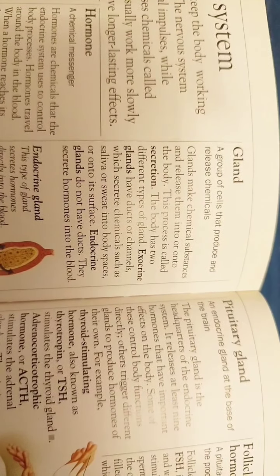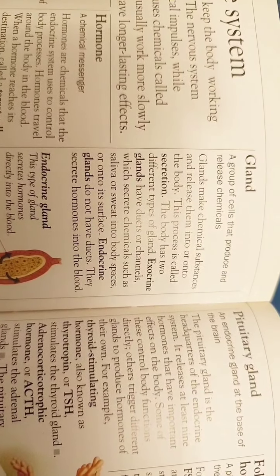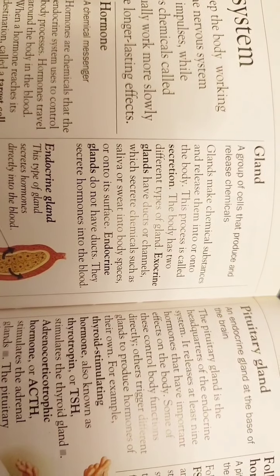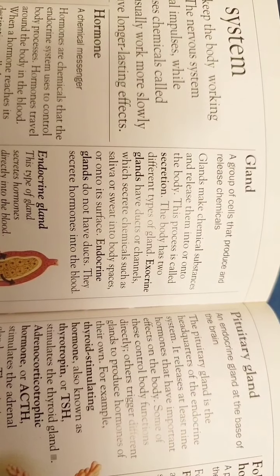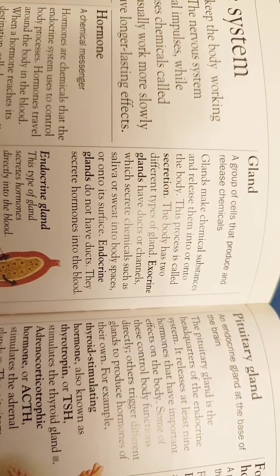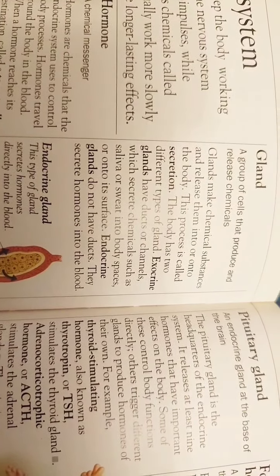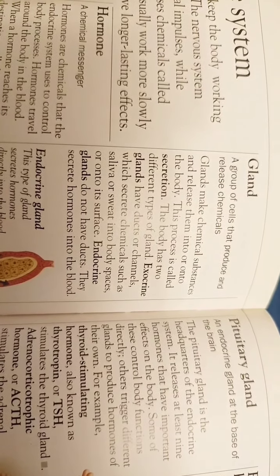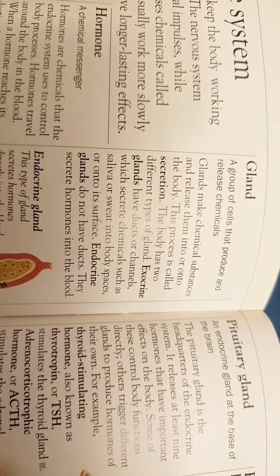What a gland is: a gland is a group of cells that produce and release chemicals. They are basically chemical substances. They release them into the body, and this is what is called a secretion. The body has basically two different types of glands. One is the exocrine gland and the other is the endocrine gland.